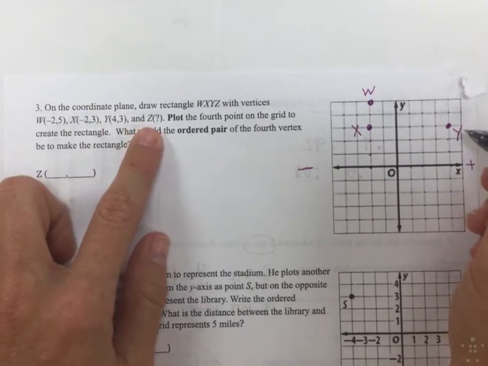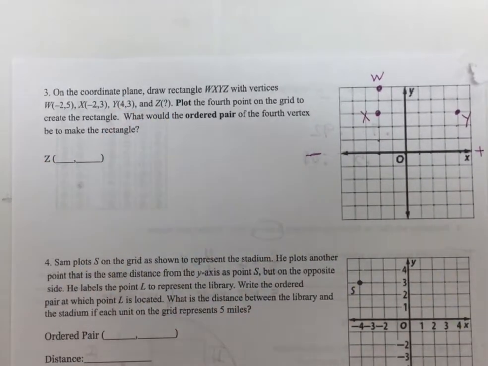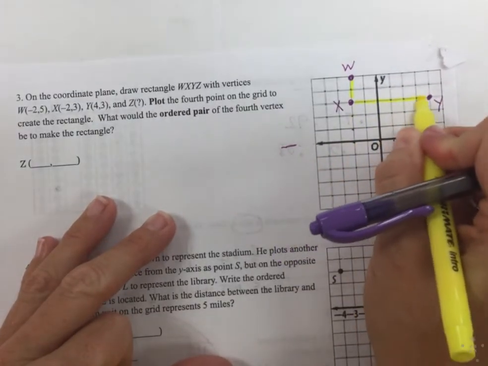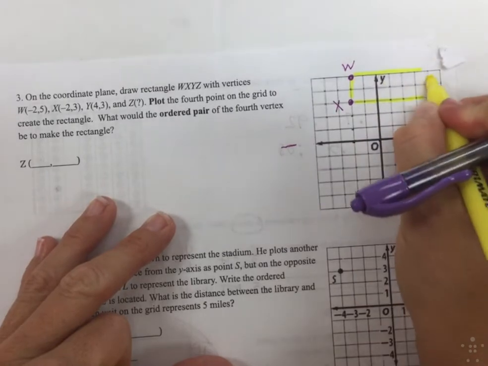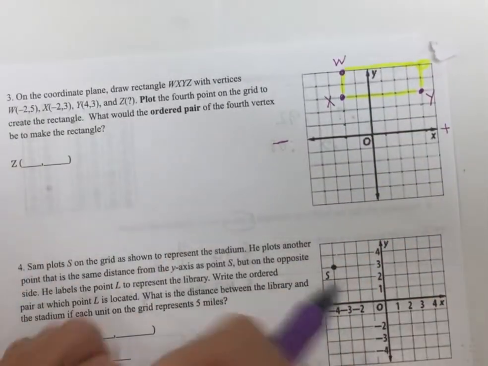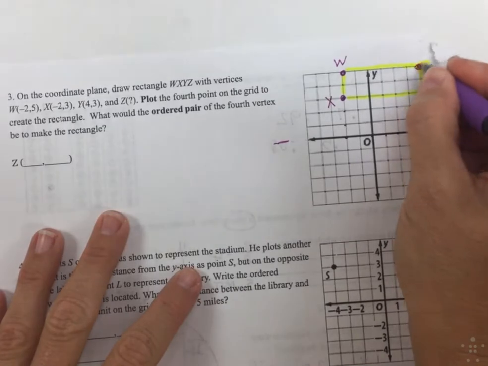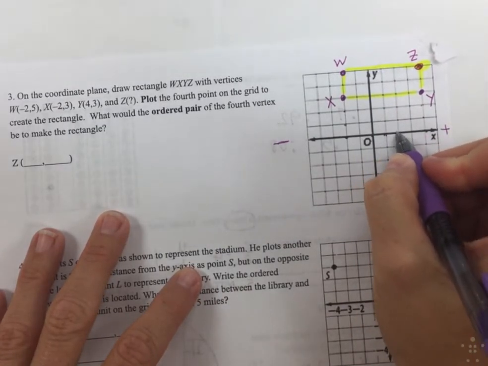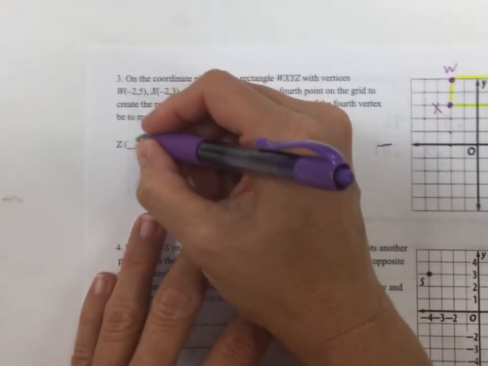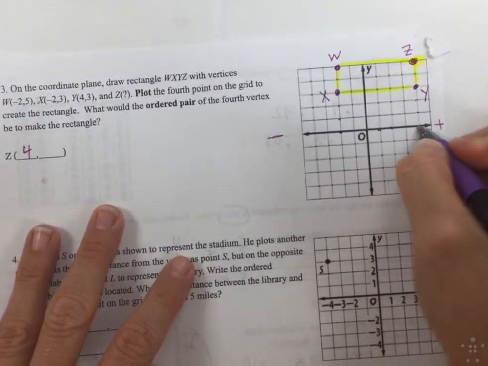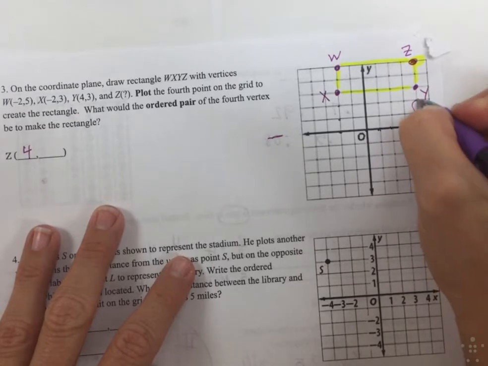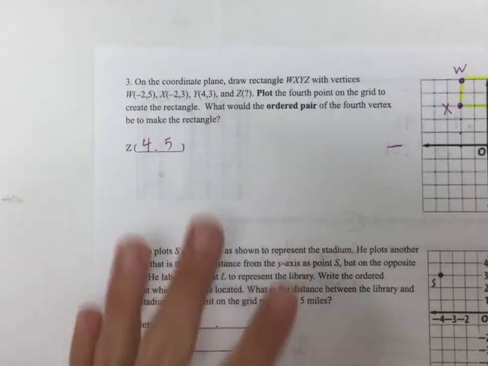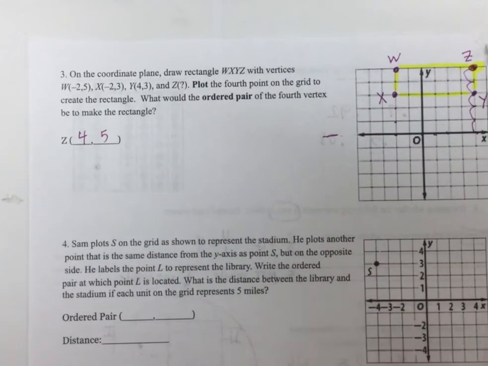And then now I've got to figure out Z. So if I was to connect these dots, you guys can see that. I need that point to hit right here, right here. That's got to be my Z. Make sure I label it. 1, 2, 3, 4. So I moved over 4 to the right, which is positive, and then up 1, 2, 3, 4, 5, and it went up, so it's positive. So Z would be 4, 5. Don't forget to label your points.